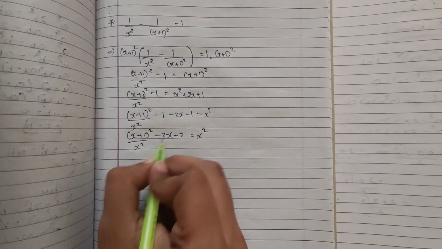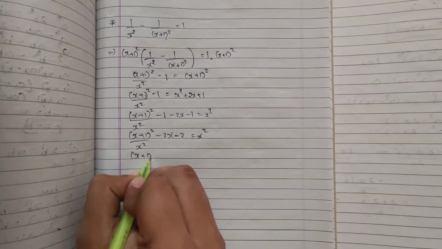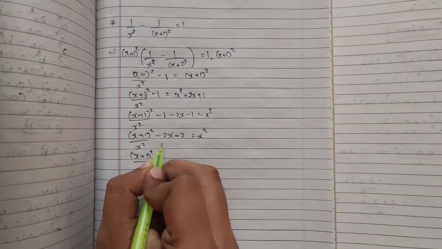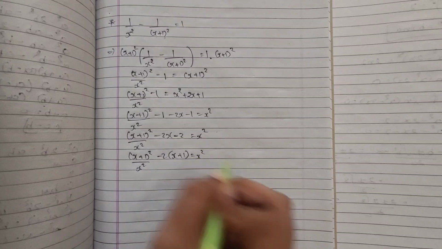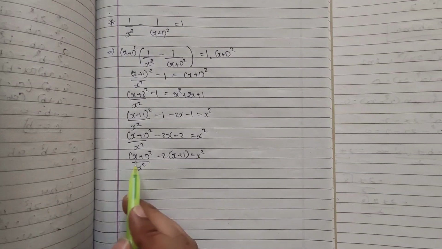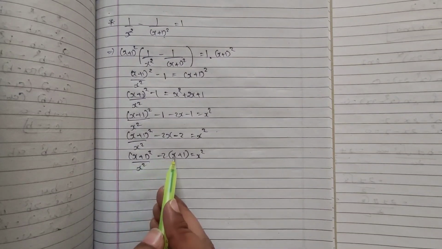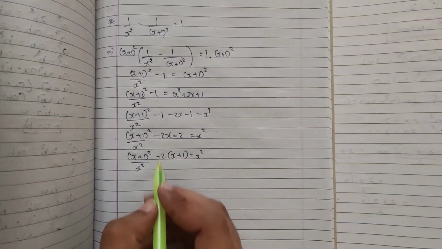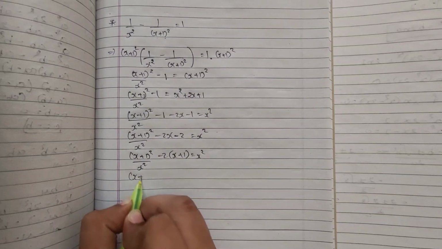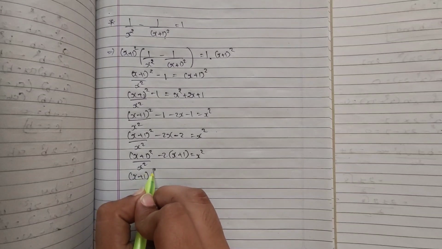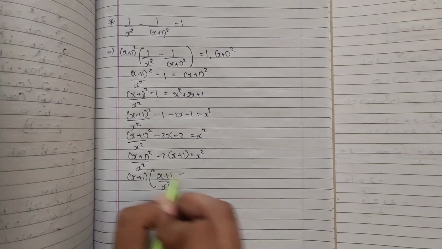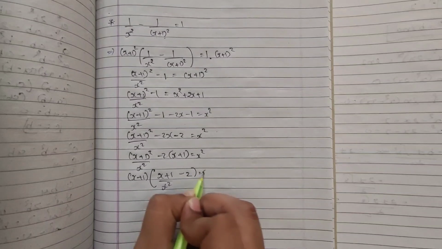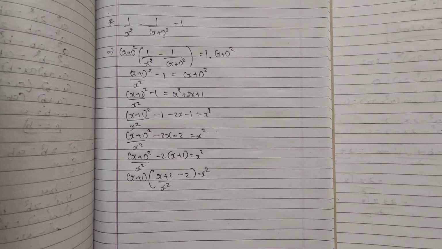If I take minus 2 common from this part, x plus 1 whole square divided by x square, if I take minus 2 common, it will become x plus 1, which will be equal to x square. So now in the first term I have x plus 1, and in the second term also I have x plus 1. So if I take x plus 1 common from this equation, what will remain? x plus 1 divided by x square, and here only minus 2, which will be equal to x square.